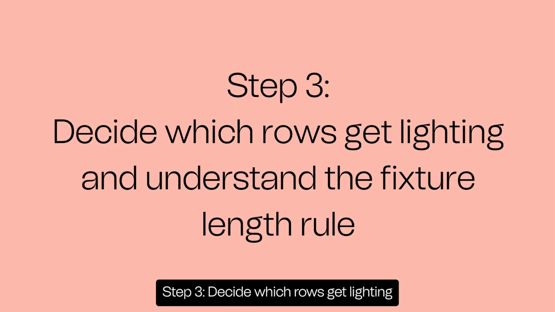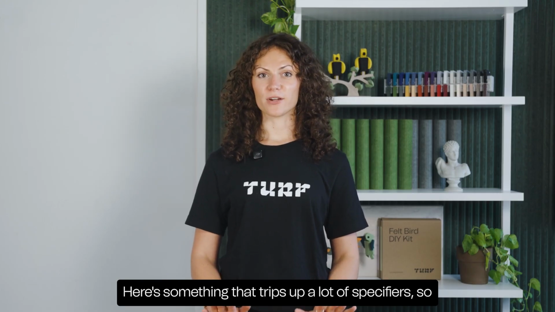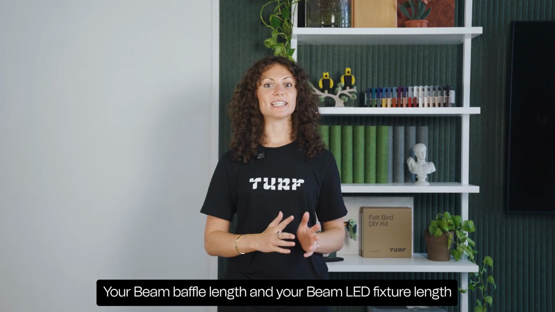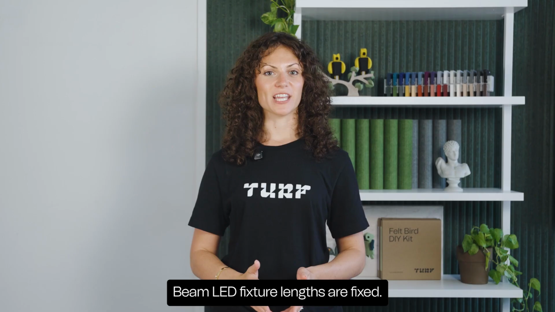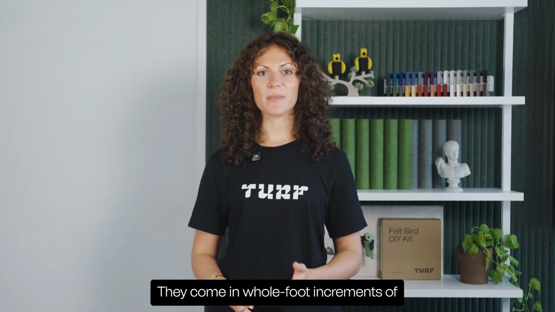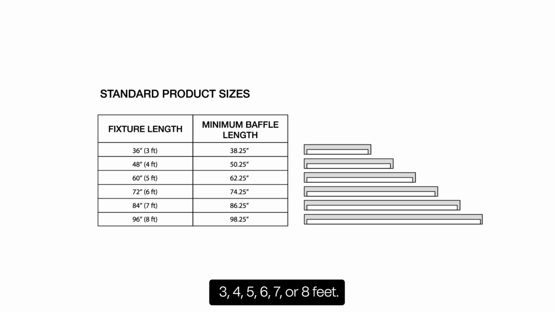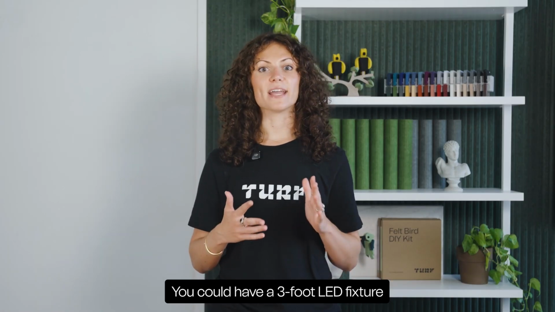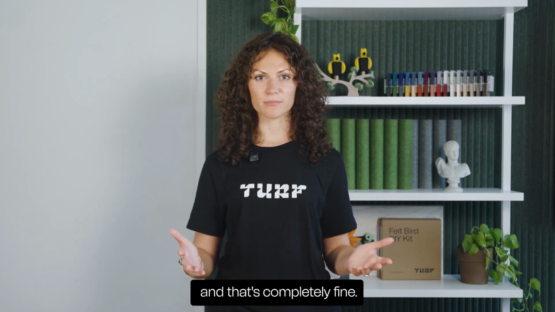Step 3. Decide which rows get lighting and understand the fixture length rule. Here's something that trips up a lot of specifiers, so pay close attention. Your Beam baffle length and your Beam LED fixture length are two separate decisions. Beam LED fixture lengths are fixed. They come in whole foot increments of 3, 4, 5, 6, 7, or 8 feet. Your baffle, however, can be much longer. You could have a 3-foot LED fixture inside an 8-foot baffle, and that's completely fine.